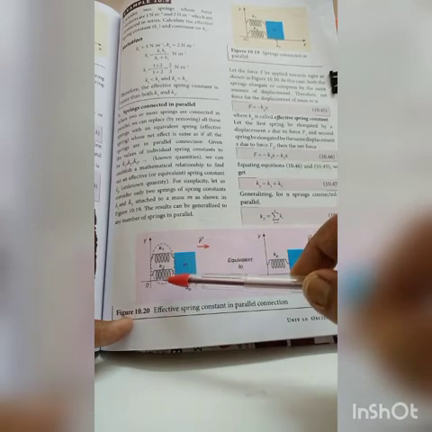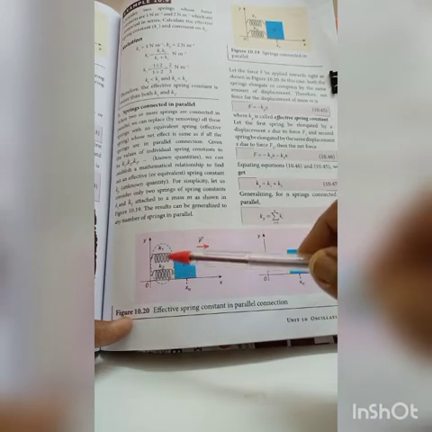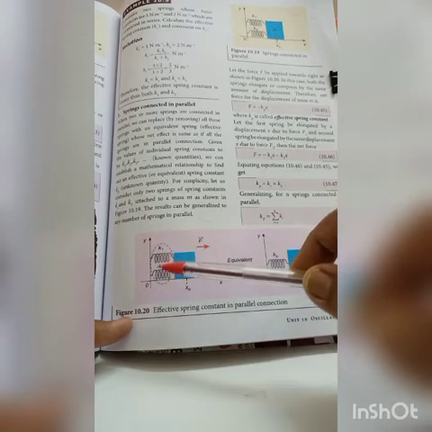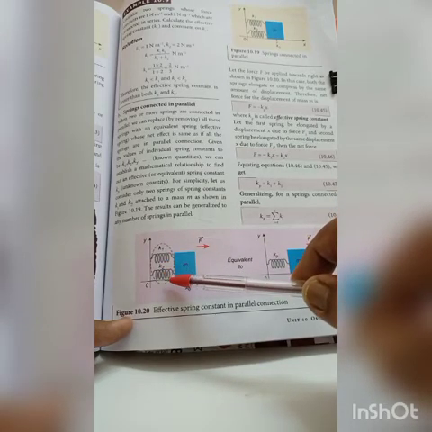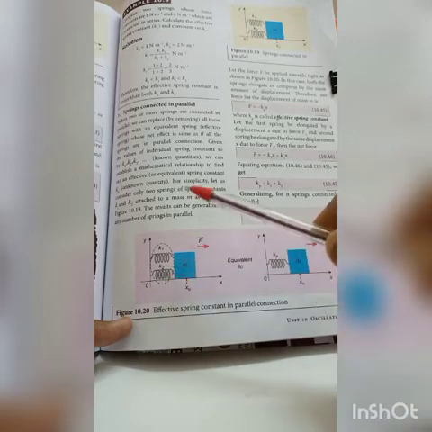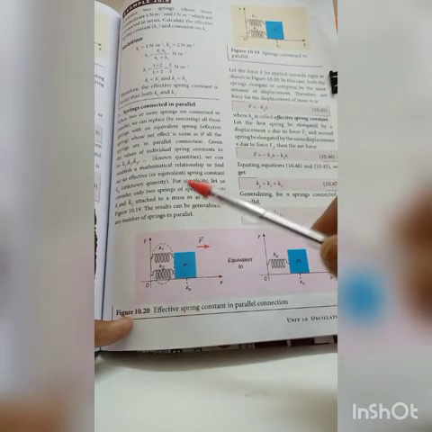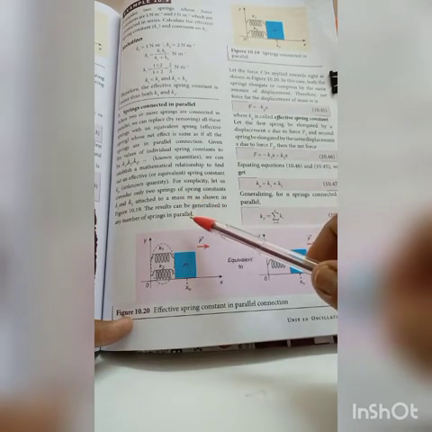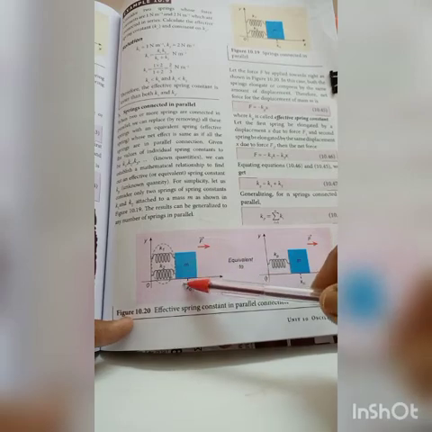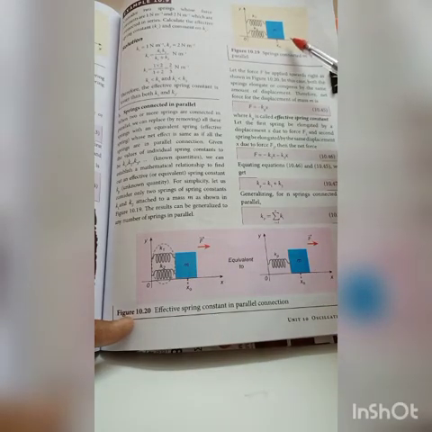Here for simplicity we have taken only two springs of spring constants K1 and K2 and attached the springs to a mass M as shown in this diagram. The result can be generalized to any number of springs in parallel. So this diagram and this diagram remain the same.